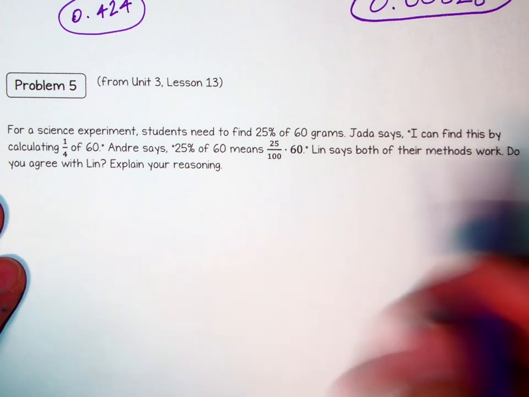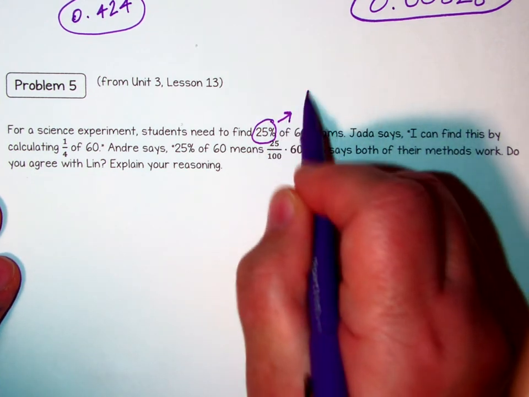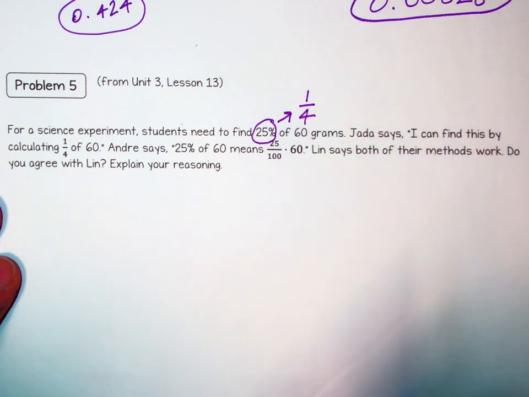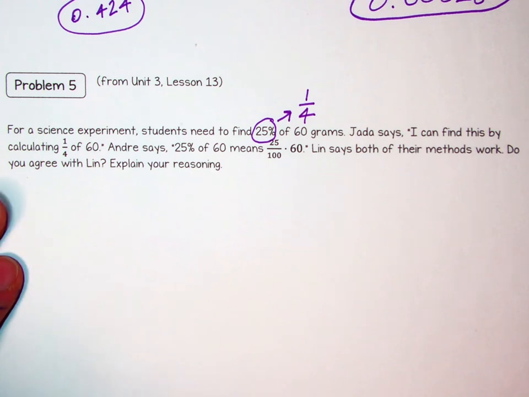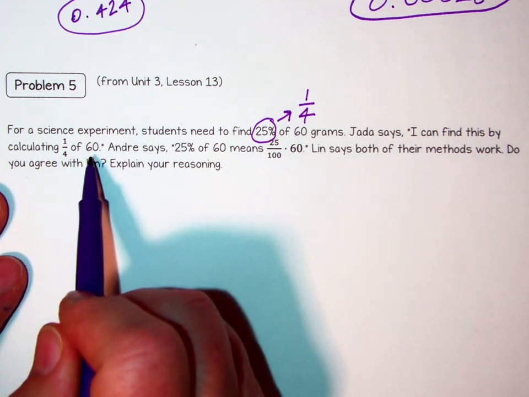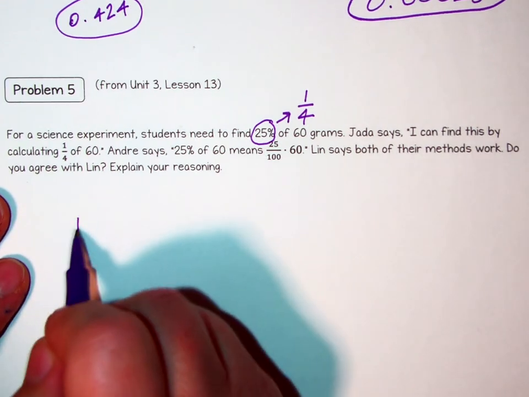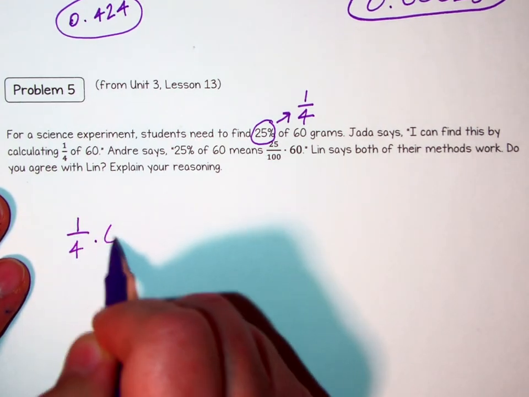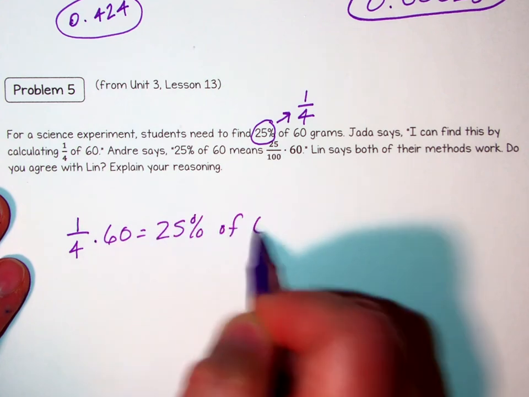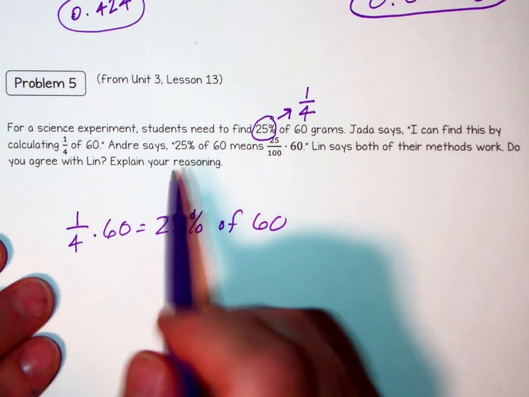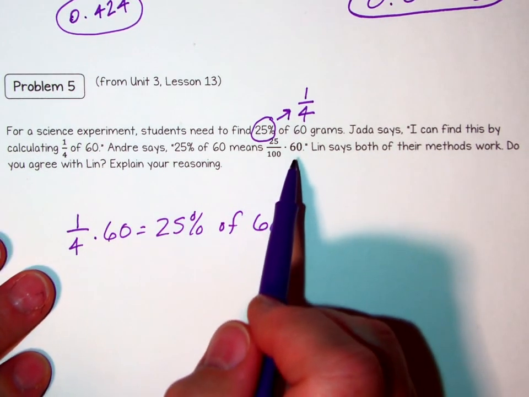Explain your reasoning. Well, when we were talking about benchmark percentages, we did determine that 25% is equivalent to 1/4. So 1/4 of 60 is going to be 25% of 60. And Andre says 25% of 60 means 25 hundredths times 60.